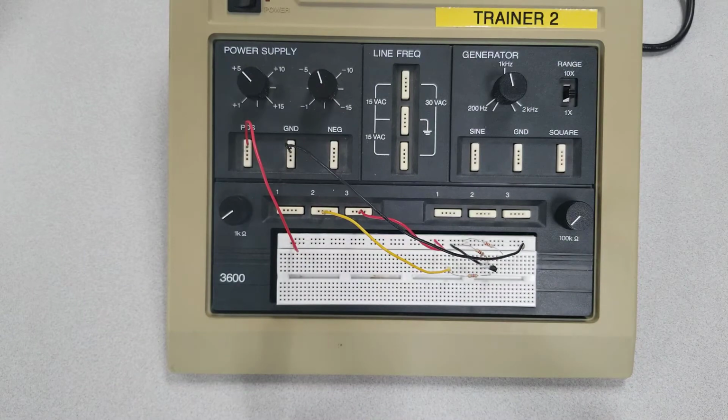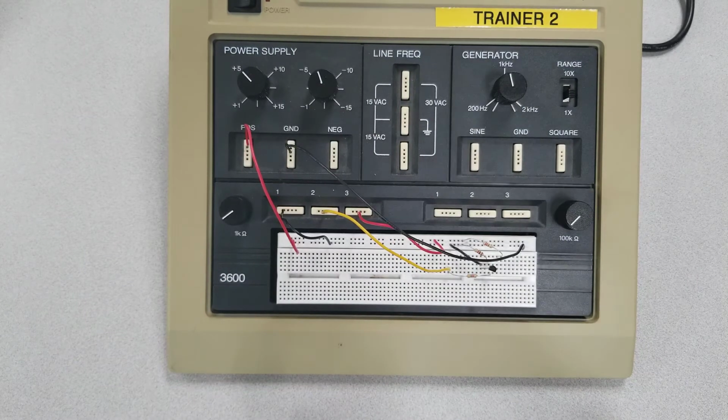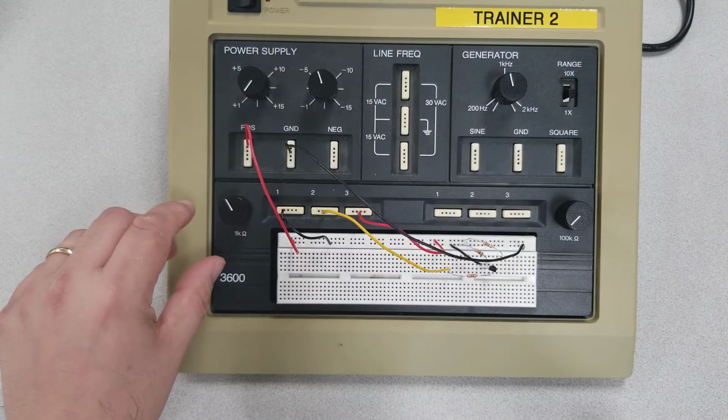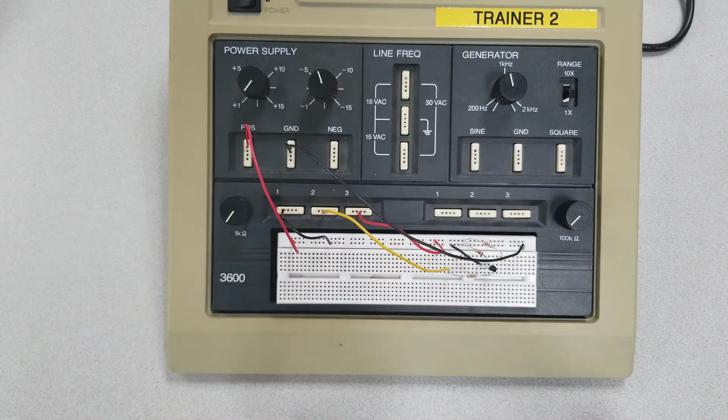Connecting from our positive DC into our variable resistor. Connecting from our variable resistor to ground. We're going to turn the positive voltage control fully counterclockwise and the 1K ohm potentiometer, also known as a variable resistor, fully counterclockwise.